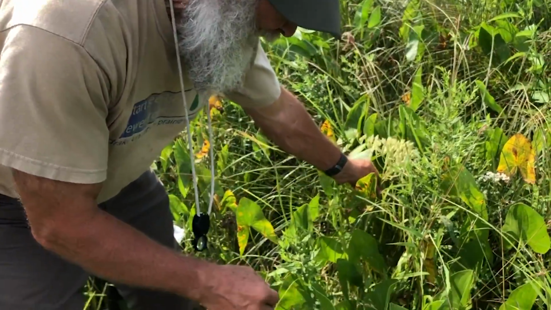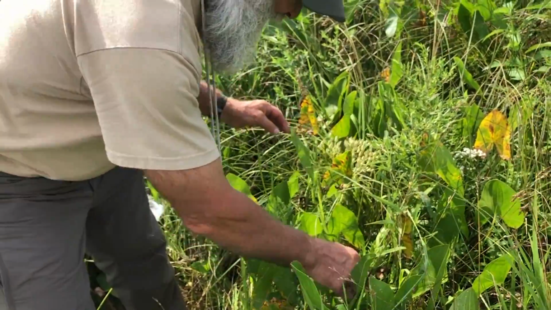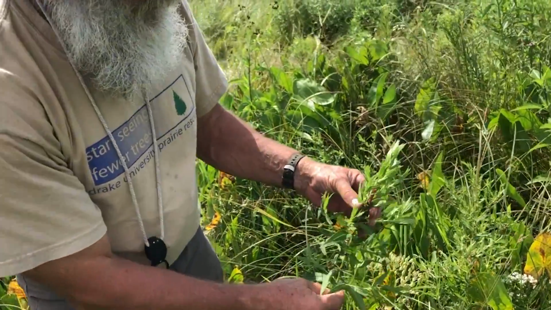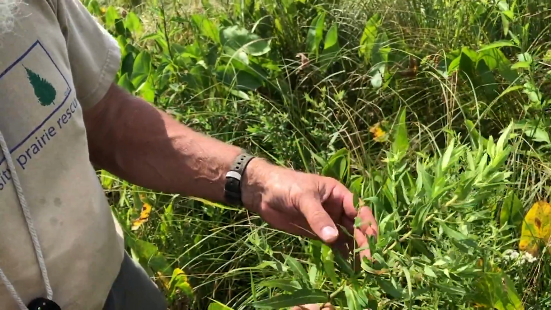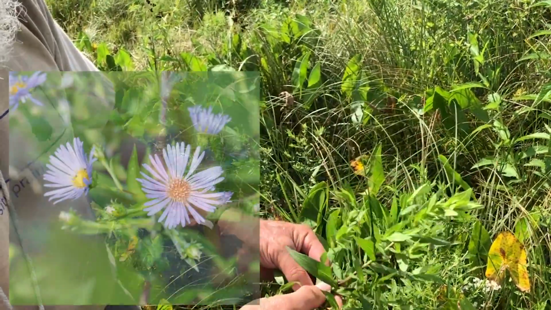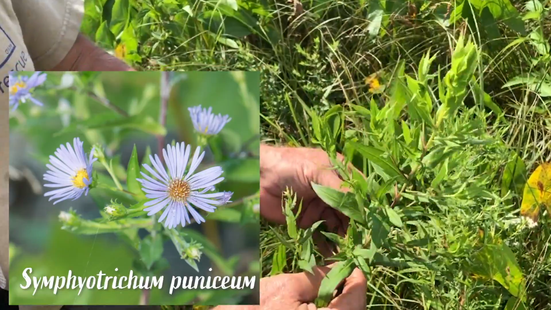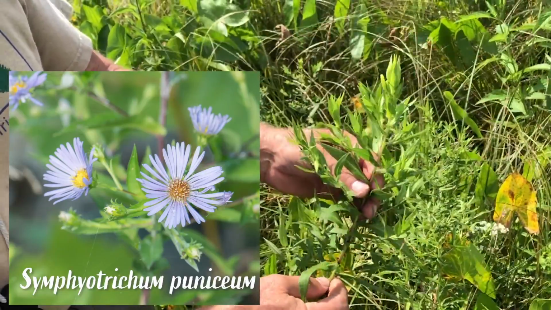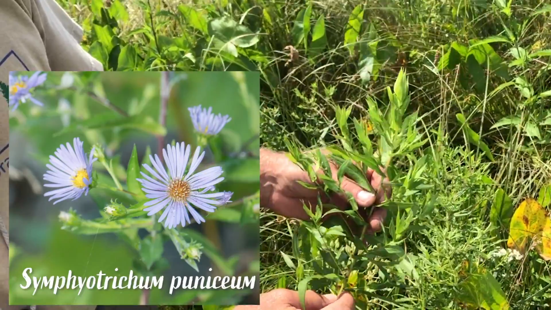All right, then the next one we're going to look at is one that is found definitely in wet sites. And there's quite a bit of this around us here. This is an aster called swamp aster. Used to be Aster paniceum. Now it's Symphyotrichum paniceum.